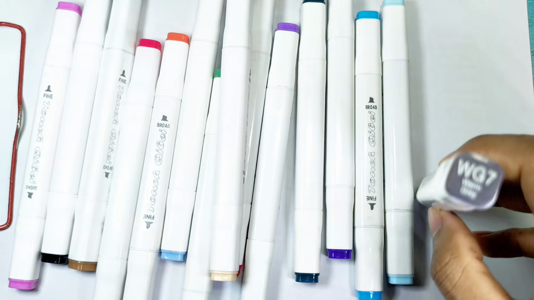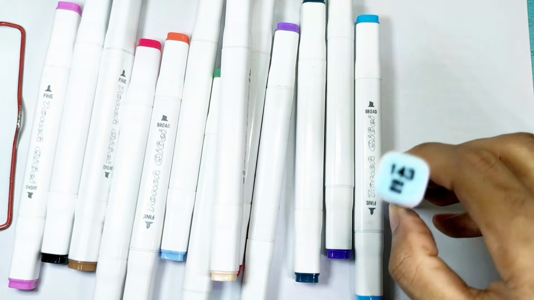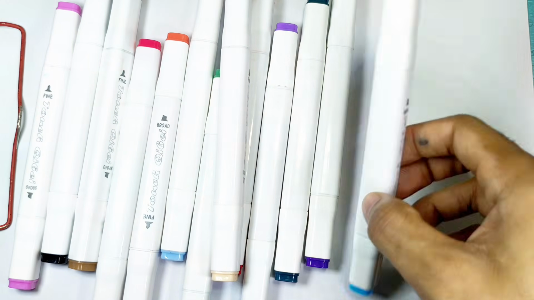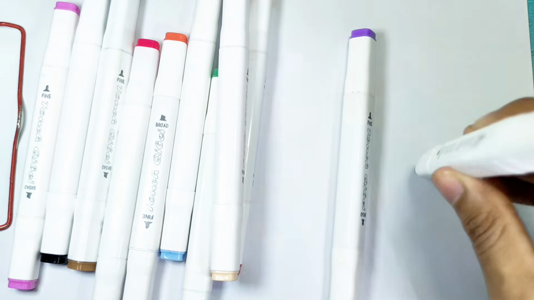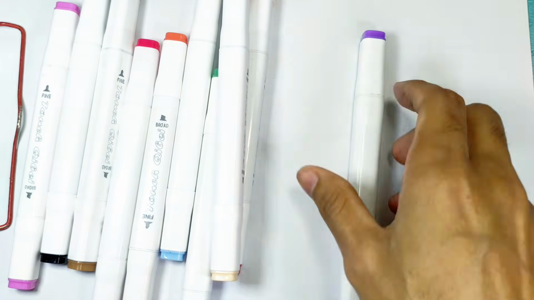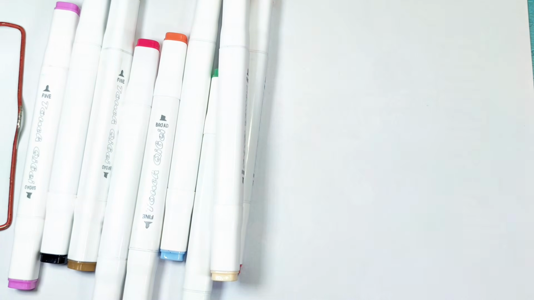Kids, the next one is warm gray color. Yes, mint blue color. Wow, so many colors. Baby blue color. Light violet color. Forest green color. Lavender color.